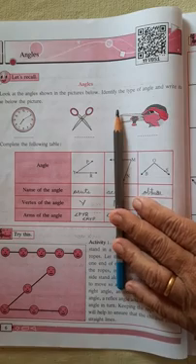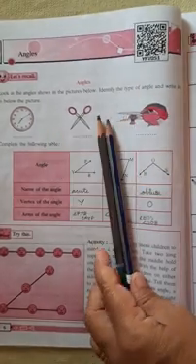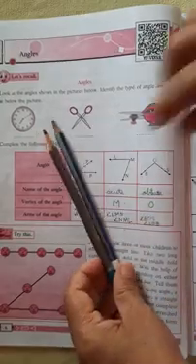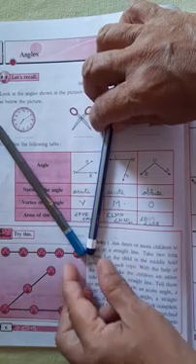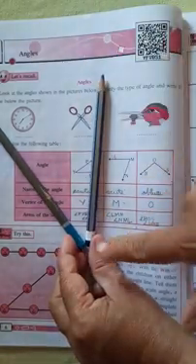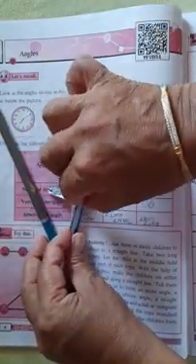If one pencil is one ray and the other pencil is another ray, then when the two rays join together at a point, at this point, an angle is formed.